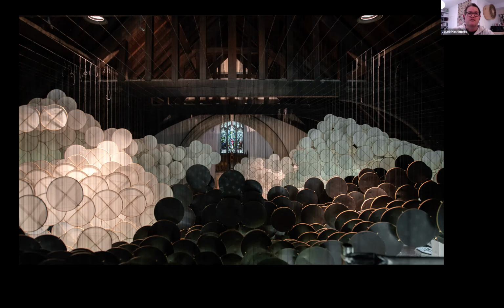And you can see the stars. This is actually shot from where I'm working as I'm installing the piece. You can see down to the stained glass windows. And when we were done, obviously, you couldn't see this, because we're really working right at the ceiling level.